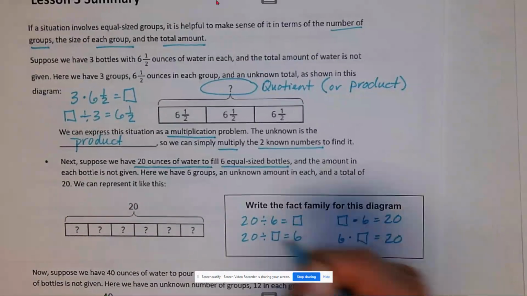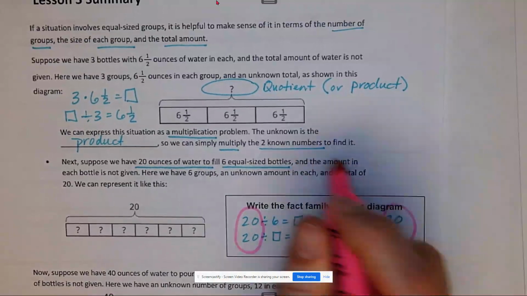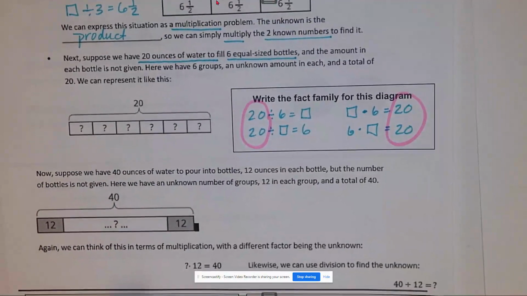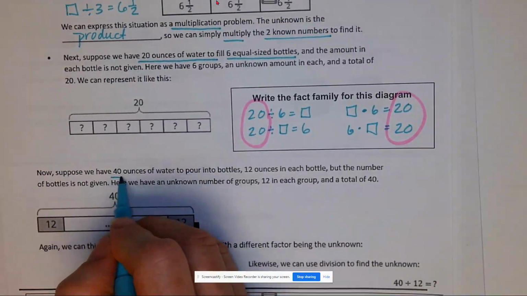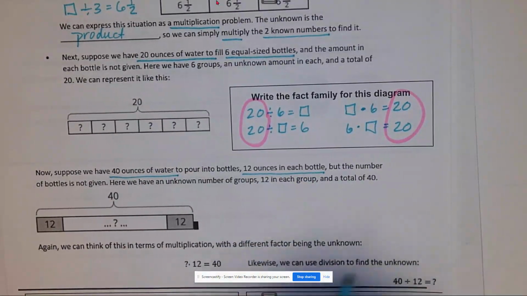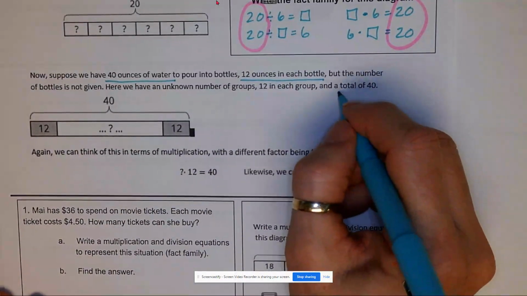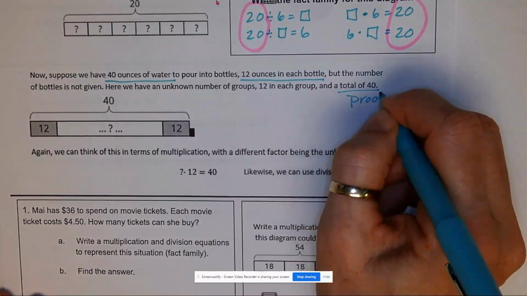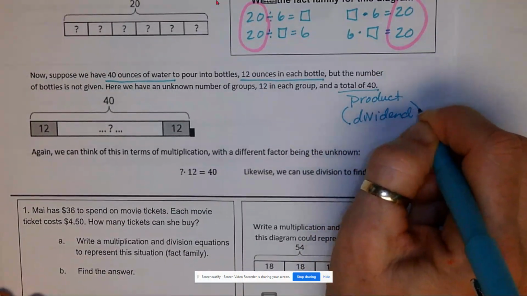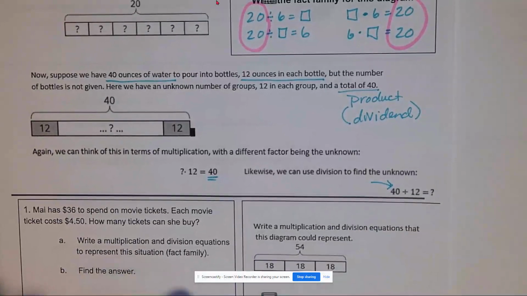And hopefully, after doing this pattern over and over, you will recognize that your dividend and your product are always the same. I'm going to go a little farther here. Now we have 40 ounces of water, and we're going to put it into 12 bottles. We don't know how many groups, but we know how much in each group. This total is, of course, our product, but it also becomes the dividend. So you notice right here, it's the product, and here is the dividend when we change it to division.